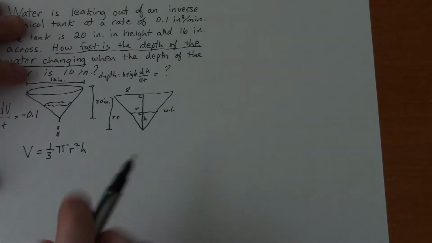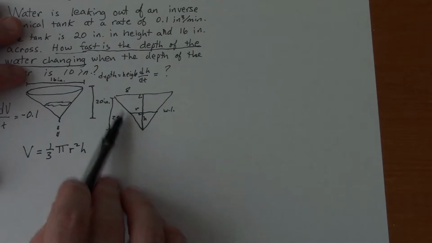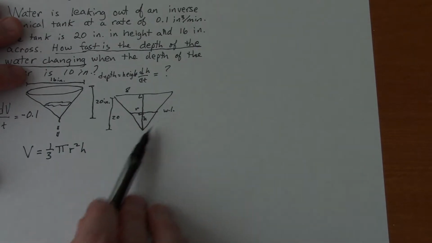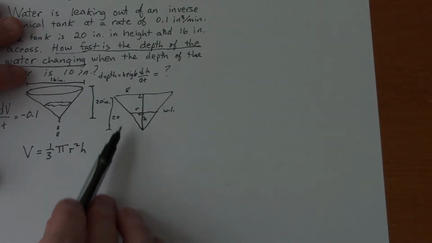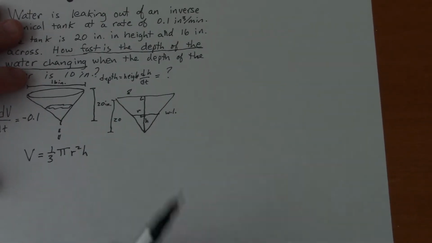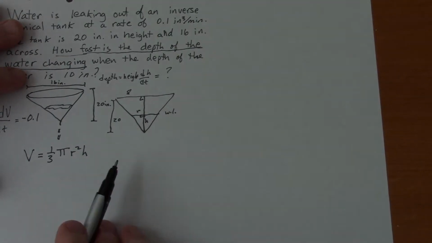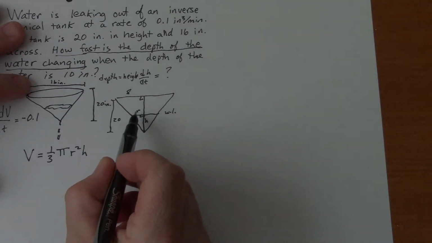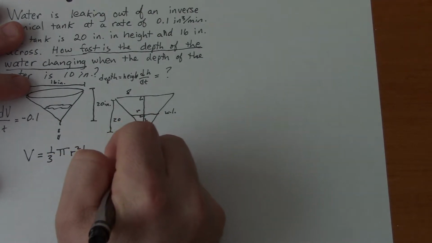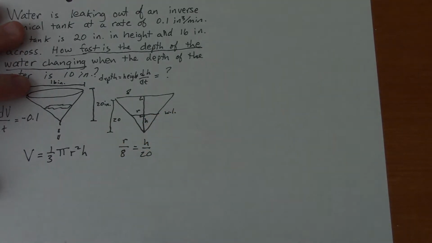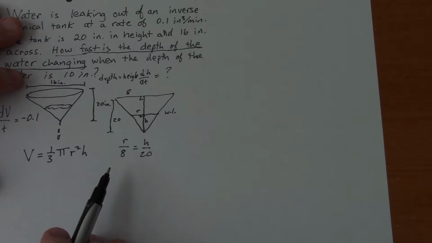So how do we do that? Well, we come back over here to our cross section that we chopped in half, and we see that we have a big triangle there and a smaller triangle here, or you can look at just half of it, either way. These lines should be parallel, and since they're parallel, the big triangle and the little triangle are similar. So we're going to use triangle similarity. We go little to big, so the radius over 8 should be the height over 20. The sides are proportional if you have similar triangles.